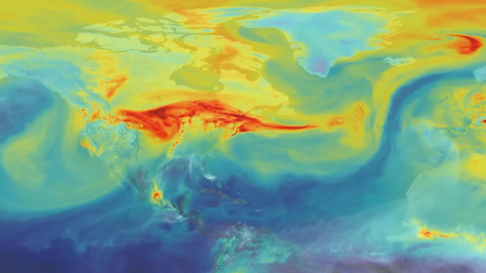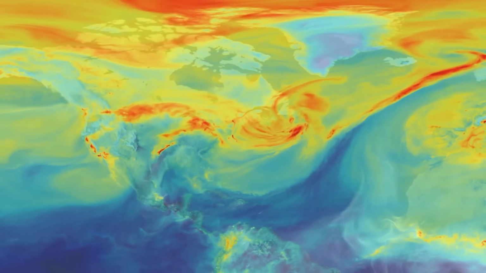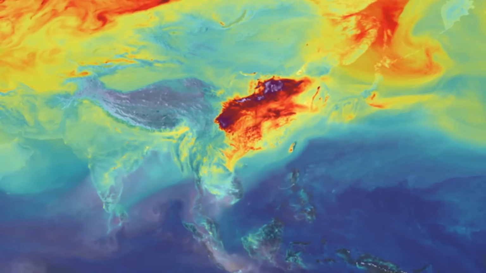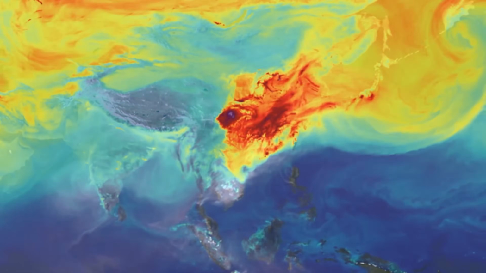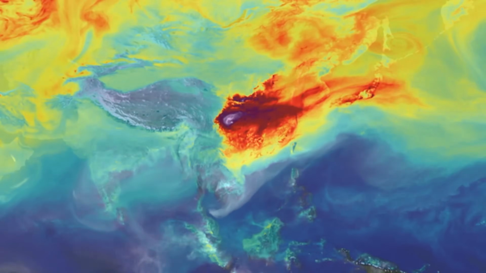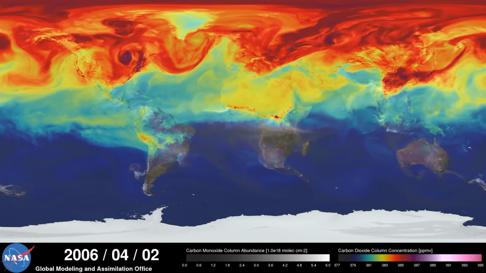Here, the more the colors in the animation shift toward red and purple, the higher the concentrations of CO2 in the atmosphere. You can see that the plumes of carbon dioxide spewed by the major emitting regions swirl and disperse according to the prevailing winds, before gradually dispersing into the atmosphere, where it will drift for centuries or even millennia.